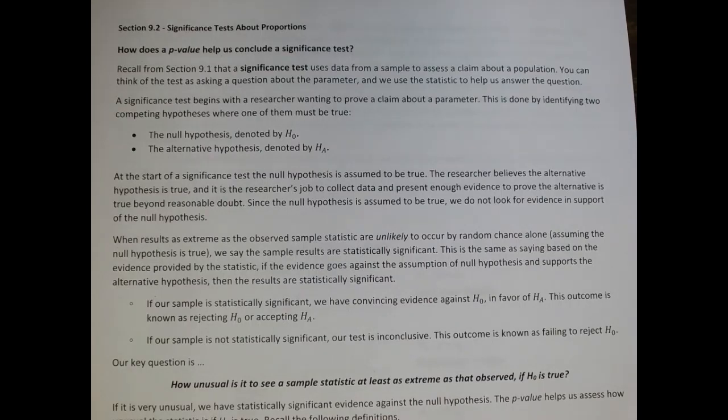In this video, we're going to look at section 9.2, which looks at significance tests about proportions. So previously, we looked at how to set up a hypothesis test and how to conclude a hypothesis test, and the p-value is given to you. In this section, we're going to look more at how to calculate that p-value. But first, let's review some of those concepts that we already looked at from section 9.1.